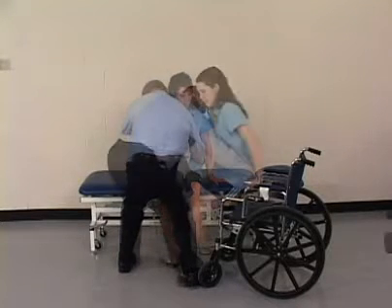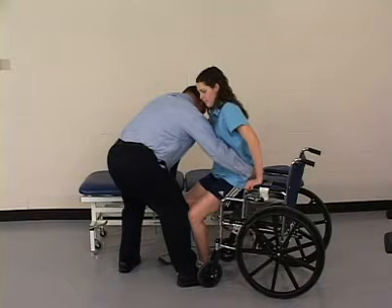If you place your hand on the front of the patient's pelvis, you can guide or resist movement as the patient rises. This will teach the patient to bring the pelvis forward as they rise.